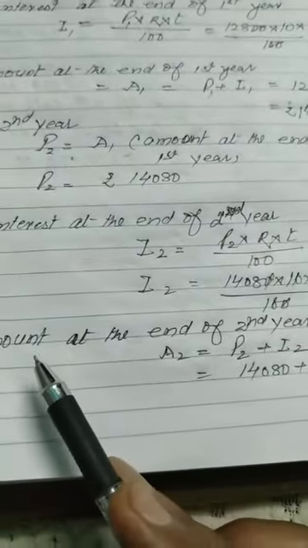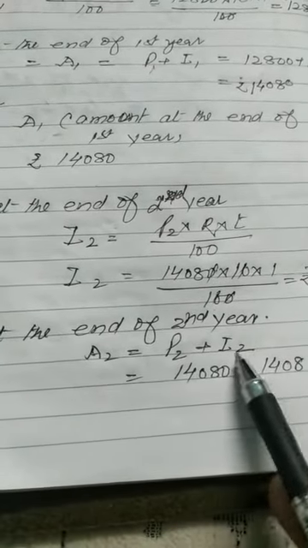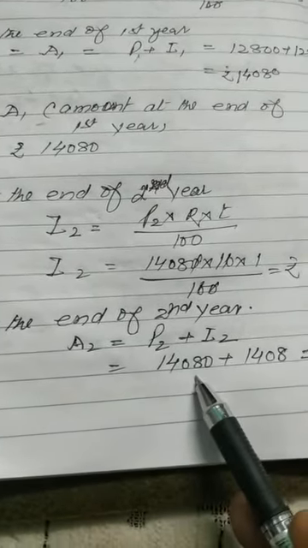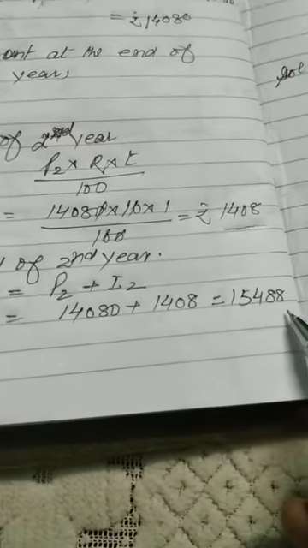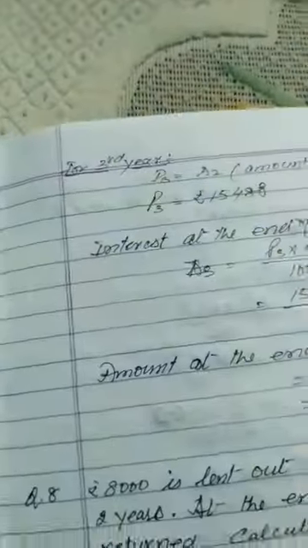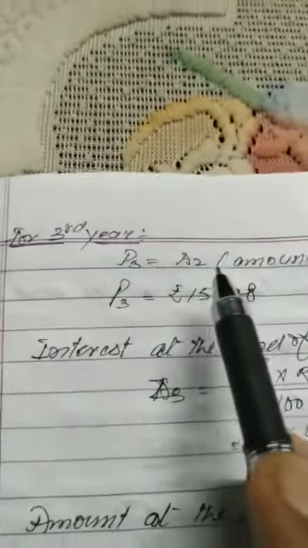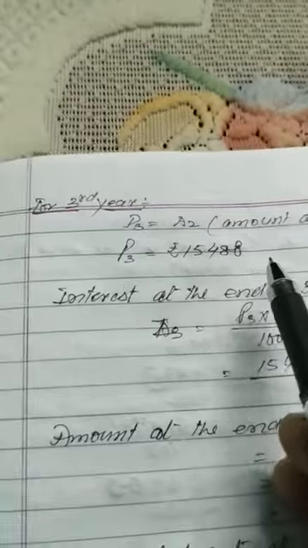And further, we have amount at the end of the second year, that is A2 equal to P2 plus I2, that is 14,080 plus 1,408, that is 15,488. Next, for the third year, the principal for the third year is the amount at the end of the second year, that is 15,488.